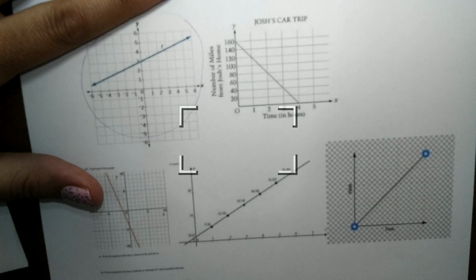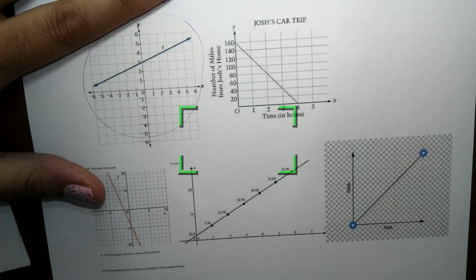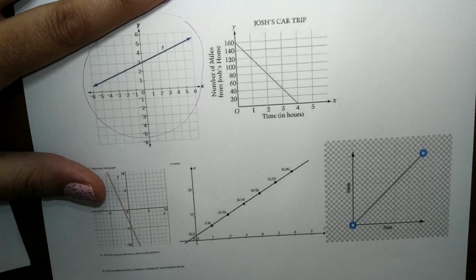Hello, algebra students. I'm going to give you a quick rundown of how to determine if a line has a positive slope or a negative slope. That way we don't have to worry about trying to remember if going up or down is positive or negative, going left or right is positive or negative. We just know in the end we're either going to have a positive number or a negative number.